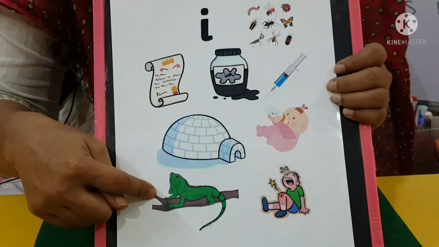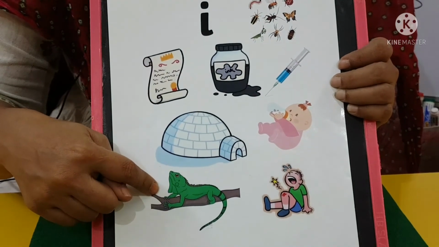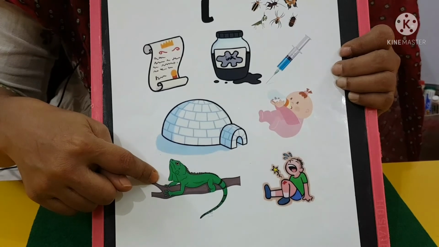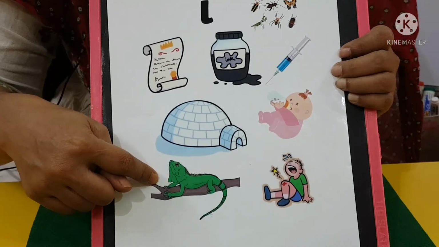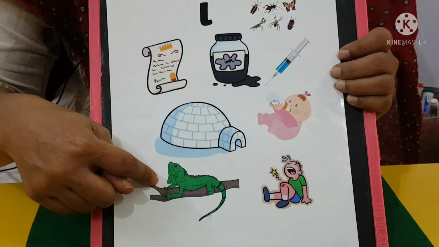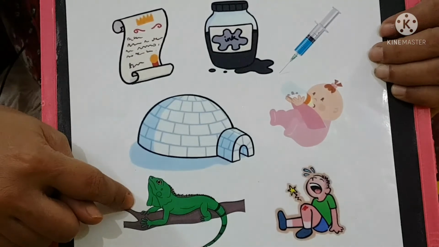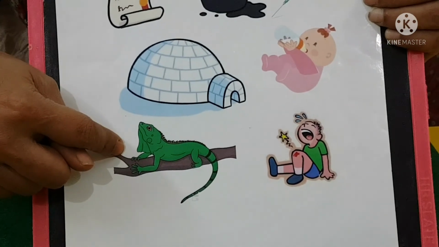Iguana. Say iguana. You'll find them crawling on trees. Iguana.